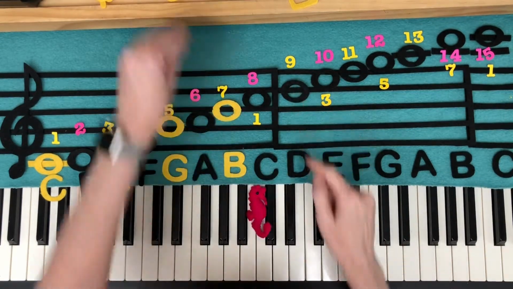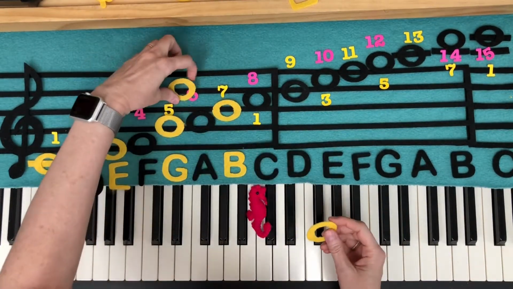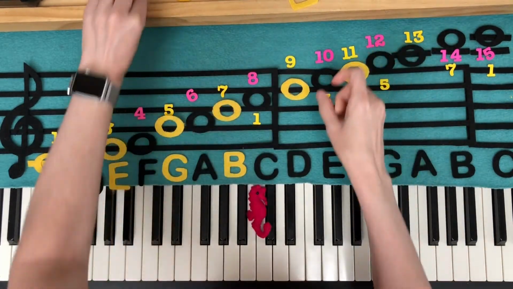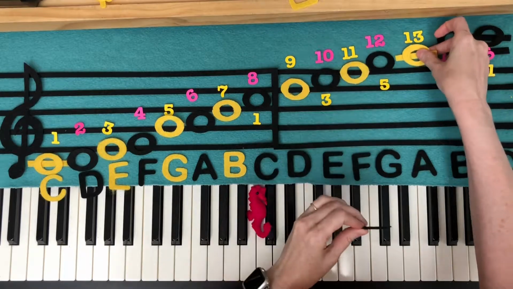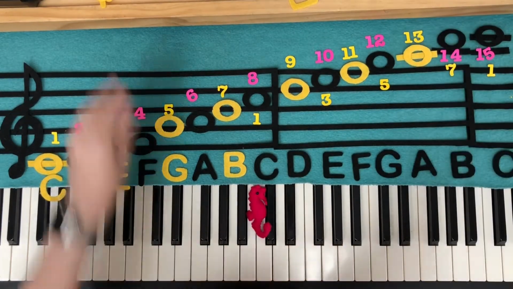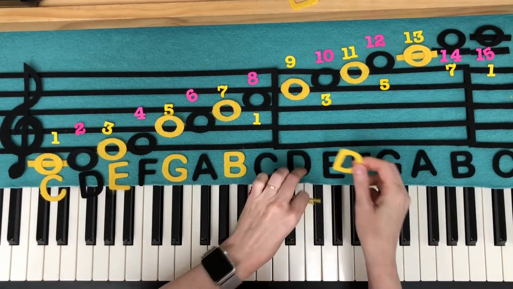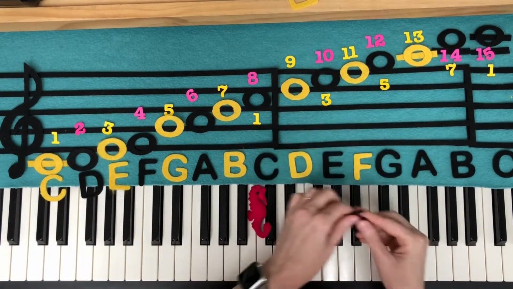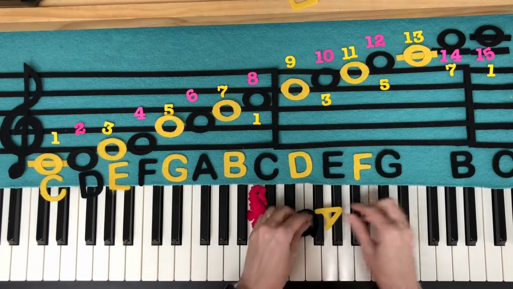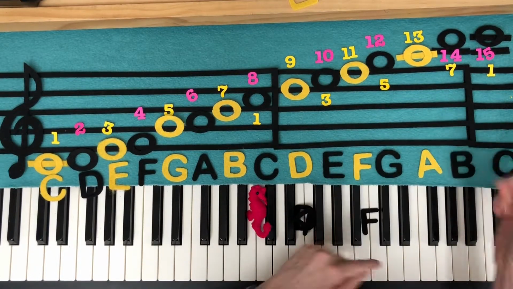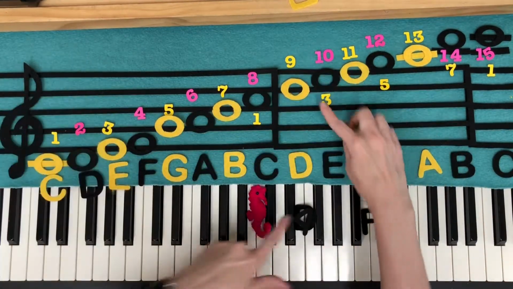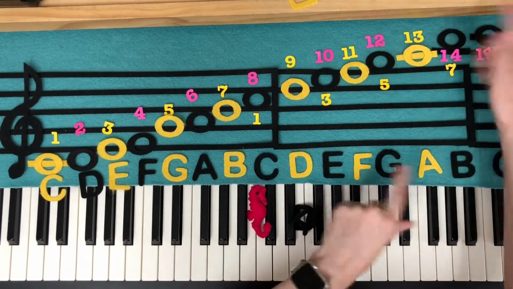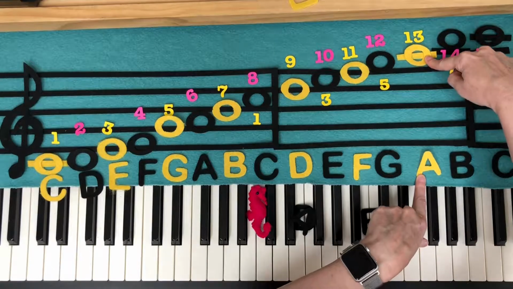Let's go ahead and swap these out so we can see these. 9, 11, and 13. We can go ahead and label those here so we know which ones they are. D, F, and A. So 9 in the key of C major is D, our 11 is F, and our 13 is A.